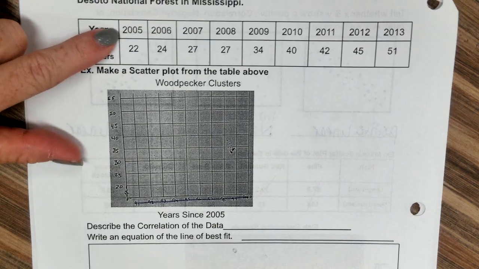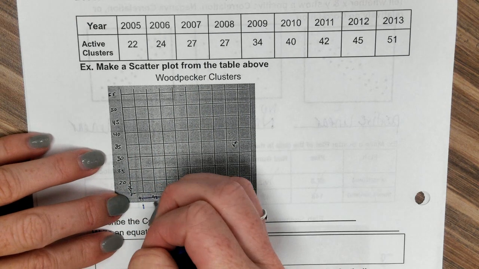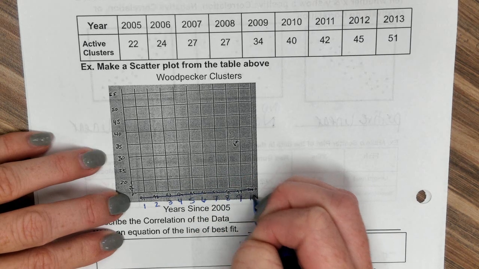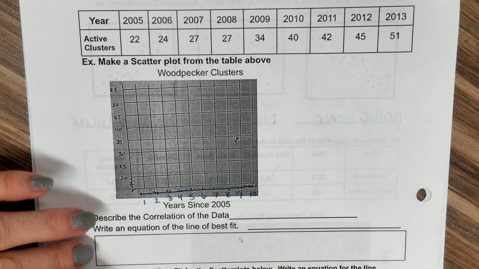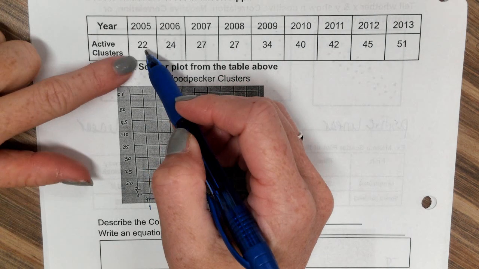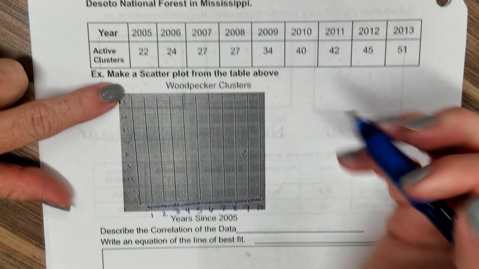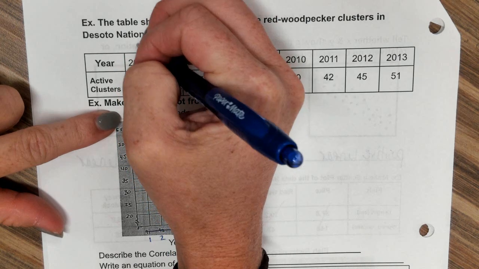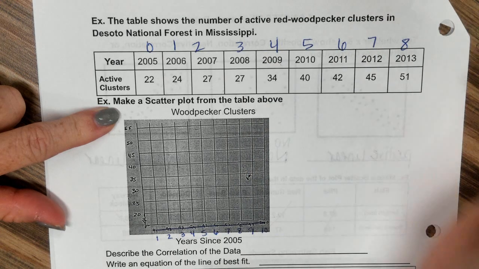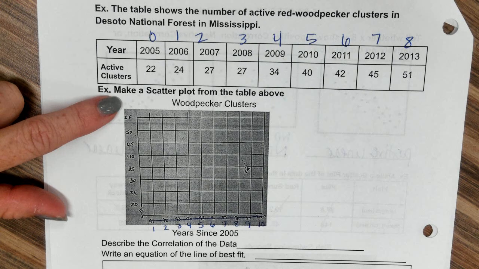So here's 2005. Can we count by one since it's going up by ones? So this first one's going to be 1, 2, 3, 4, and so forth. So those are the years since 2005. All right, so we're going to go graph this. 2005 would be at 0, so we're going to be at 0 because it's years since 2005. So if you want, you can go put up here, this is 0, 1, 2, 3, 4, 5, 6, 7, 8, because that's how many years from 2005. And then I want you to go graph those on this graph.